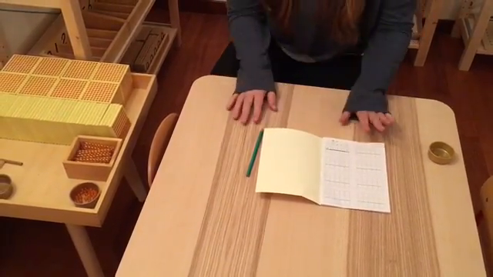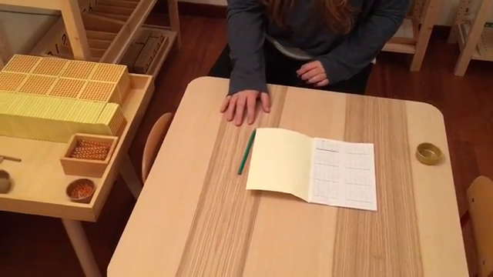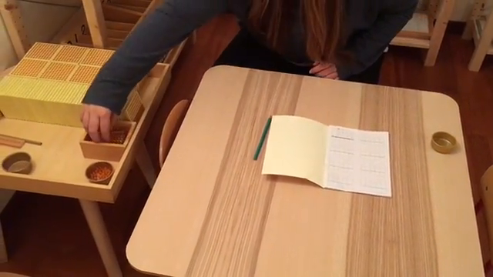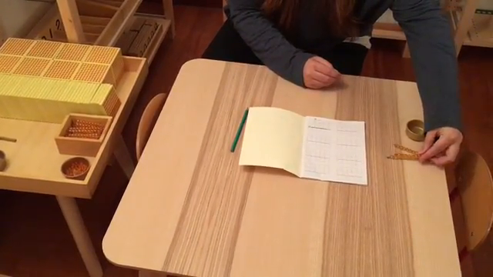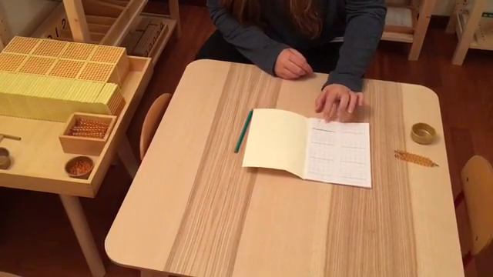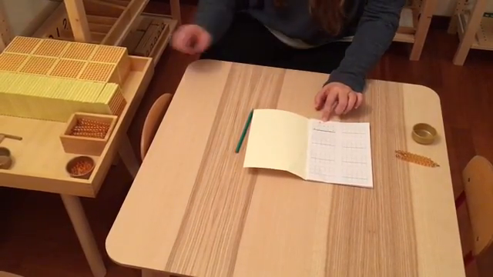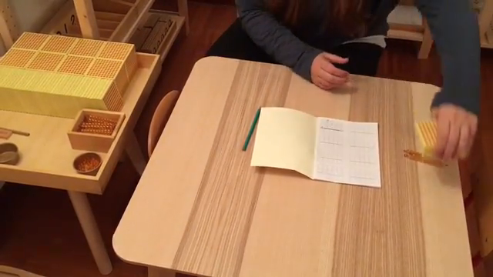Next, we're going to look at what our tens are. Looks like we have 3 tens for our first number. So we'll grab 3 tens and set them aside. Next, for our number, we have 4 hundreds. So we'll do the same. We'll get 4 hundreds and set them aside.